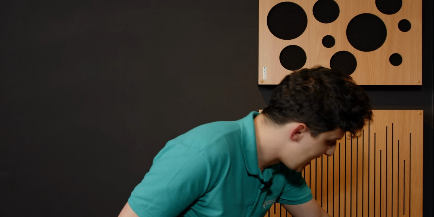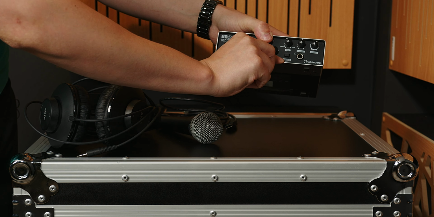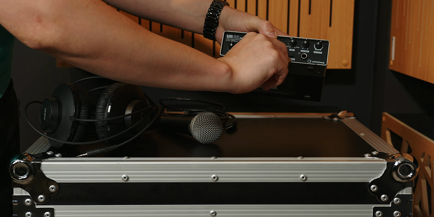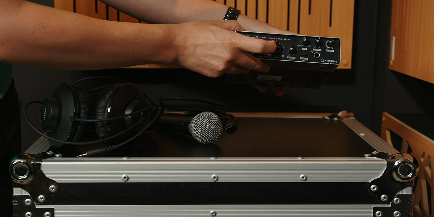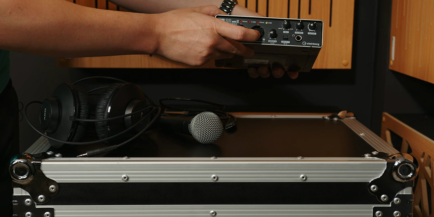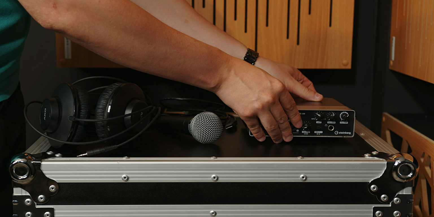Another feature you might want to look into is the high impedance, which is on input 2. So you can actually have this particular channel have a higher impedance, and that's useful if you want to plug in a guitar or a bass guitar, for example, which require a high impedance for them to function correctly.